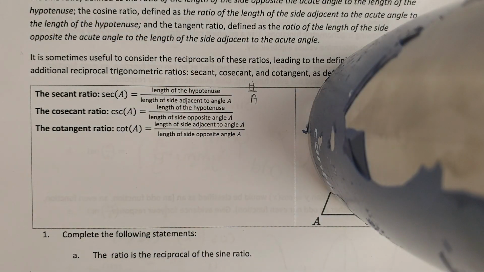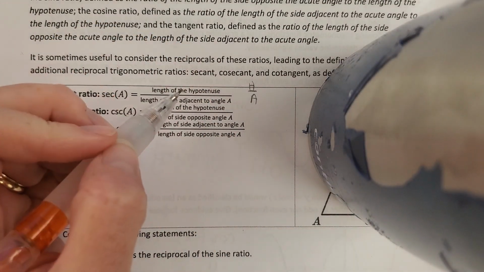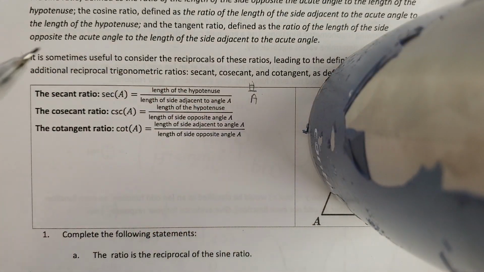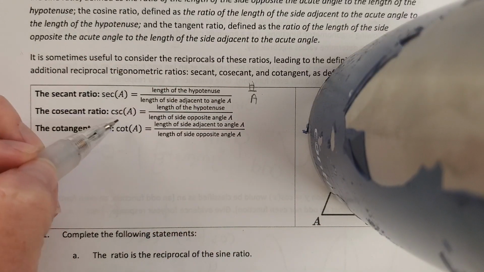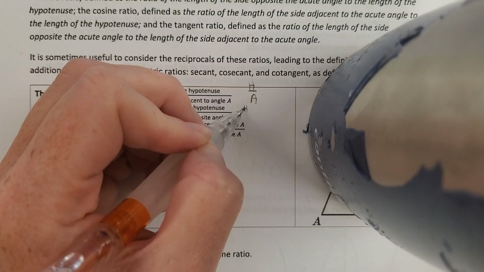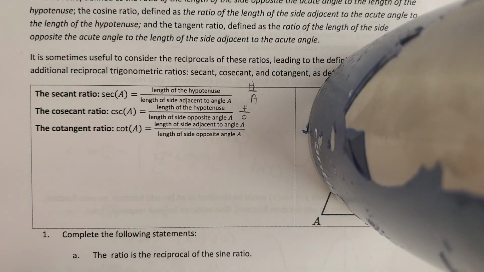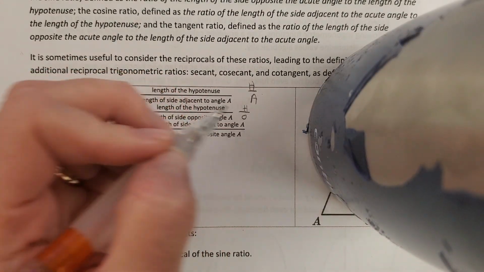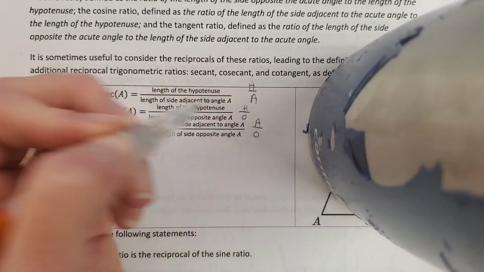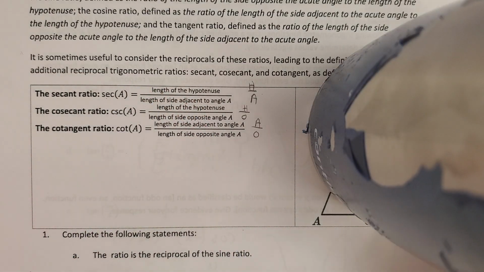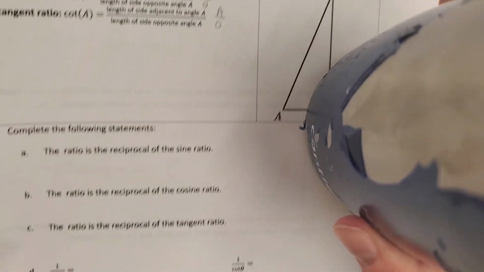Okay, so the reciprocal of sine is hypotenuse over adjacent. Sorry, that's the reciprocal of cosine. Apologies. Hypotenuse over adjacent, which is secant. Cosecant is hypotenuse over opposite. And cotangent is adjacent over opposite. So if you kind of visualize, these are your reciprocals.